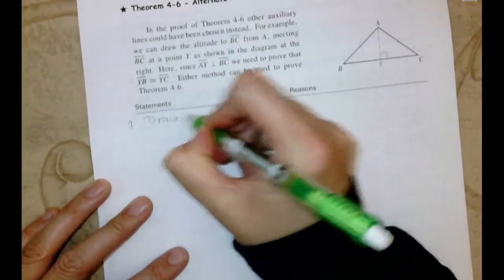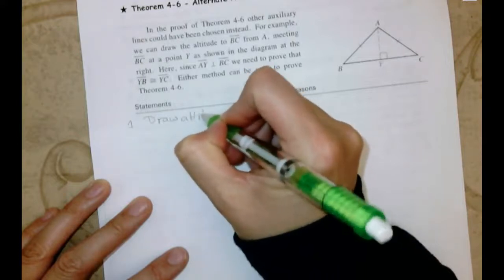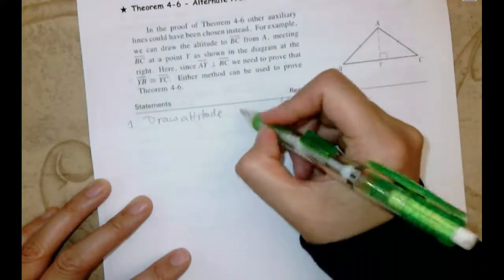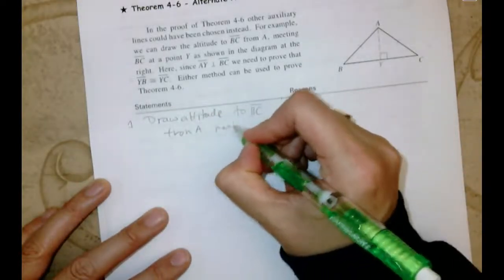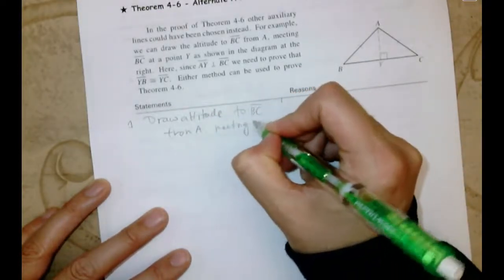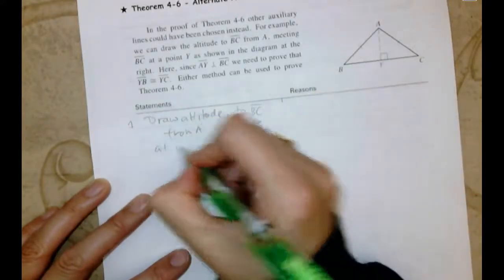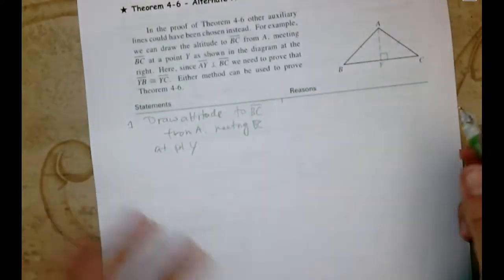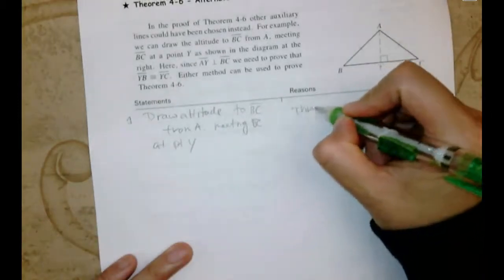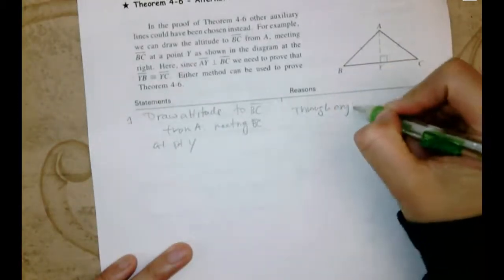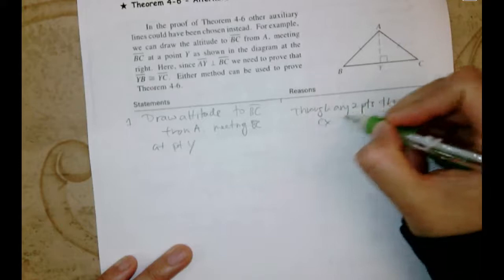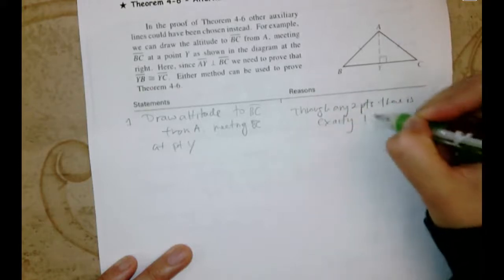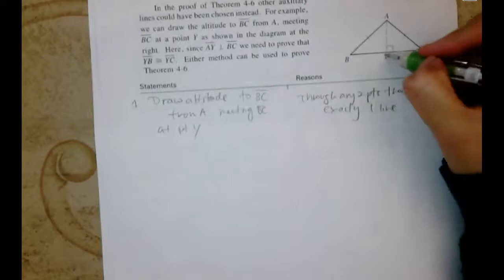Draw altitude to BC from A, meeting BC at point Y, and this is through any 2 points there is exactly one line, right? So this is Y.